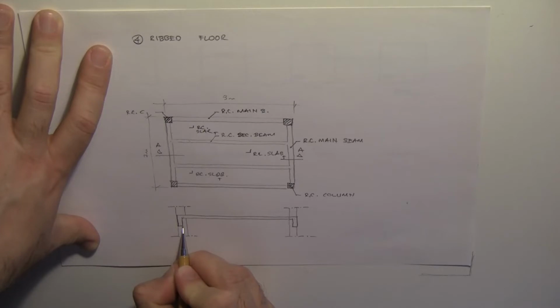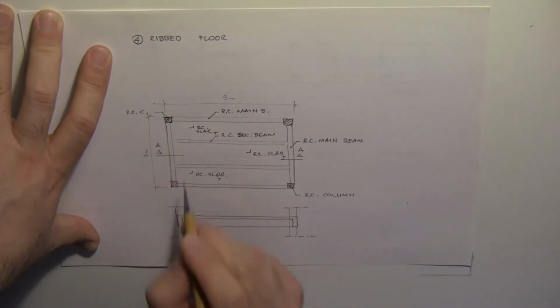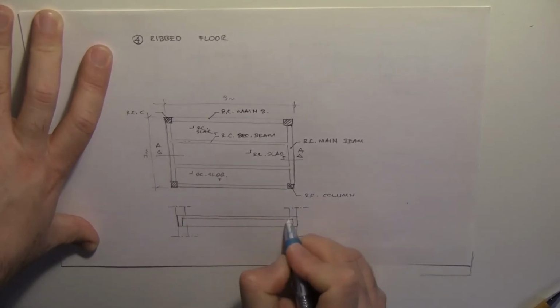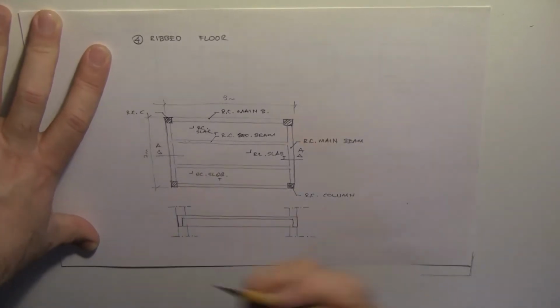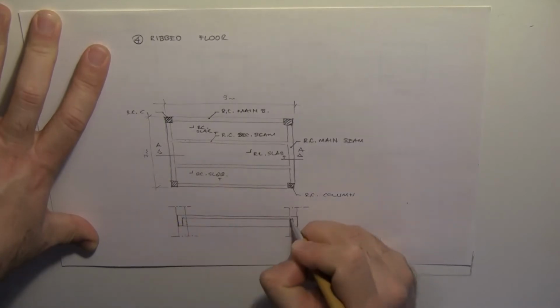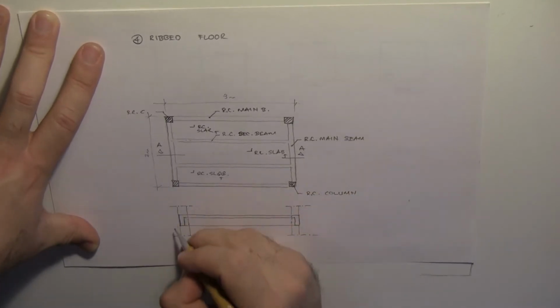So I'm going to start drawing the secondary beam from the main beam to the other main beam. And as you see, the secondary beam hides the column backwards. That's why I'm going to erase these lines which are representing columns, and then transform them into dashed lines here, because the beam is hiding them.